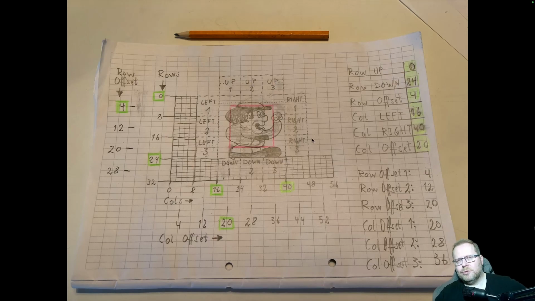If he's moving up, I don't need to check these positions there at the bottom. Same thing if it's moving left, I don't need to check collision on the right, for example.